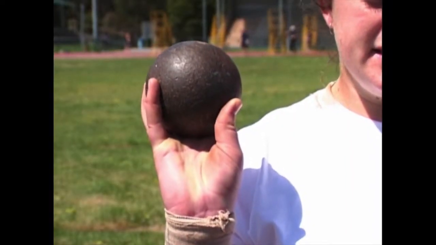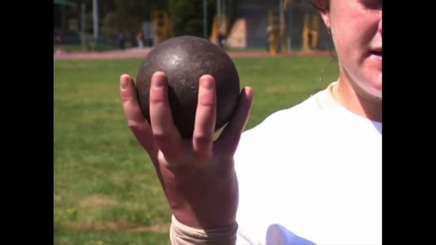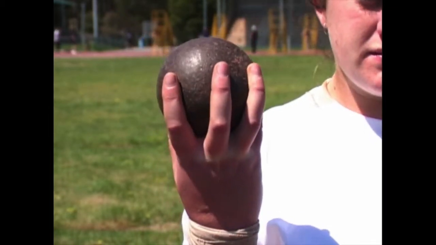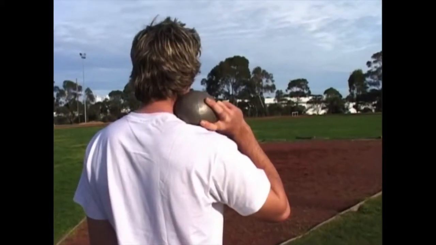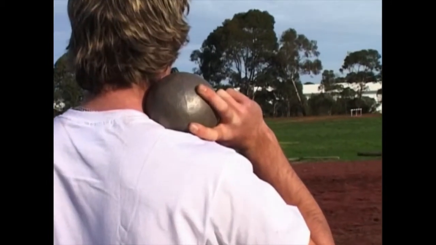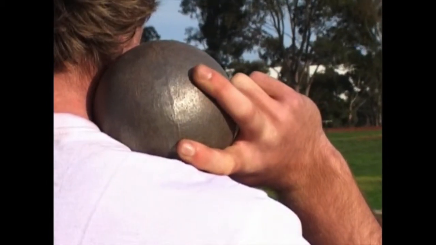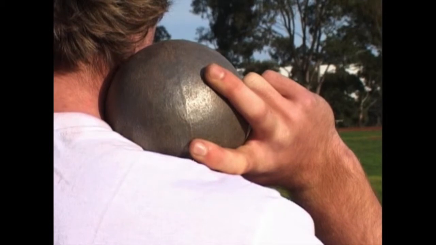The correct grip is essential, as it will affect the distance the athlete is able to achieve. An incorrect grip can cause injury, as the shot may force against one or more fingers, and this will affect the confidence of the athlete as well as reduce the throwing distance.